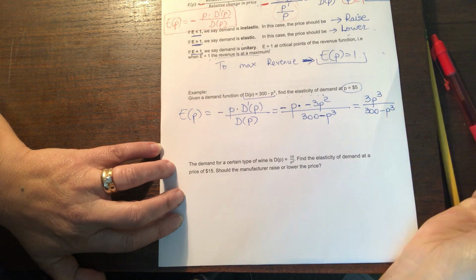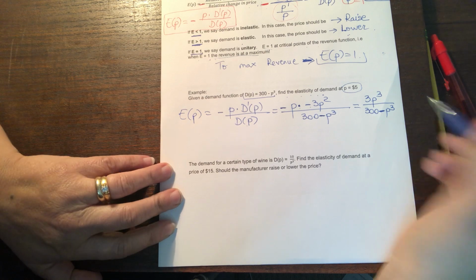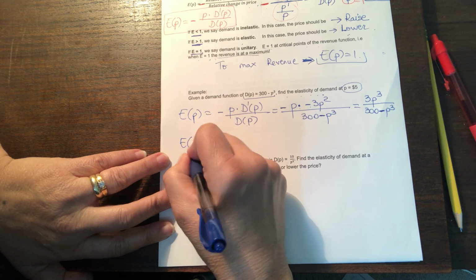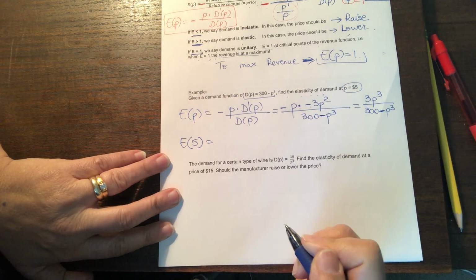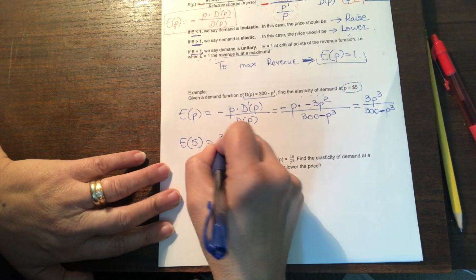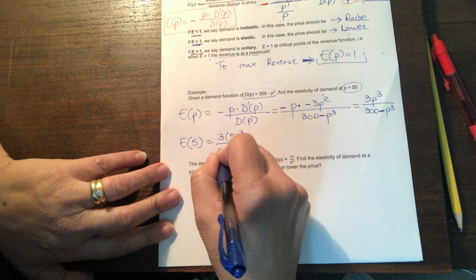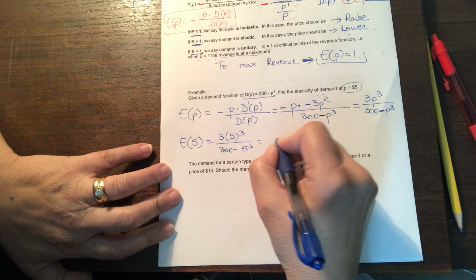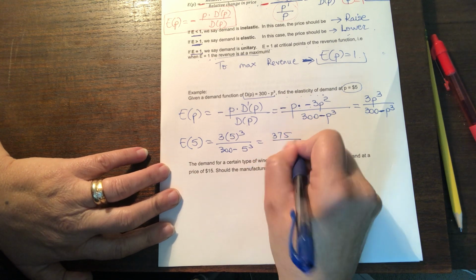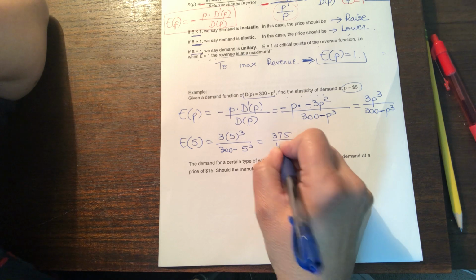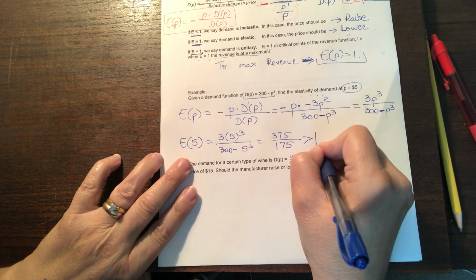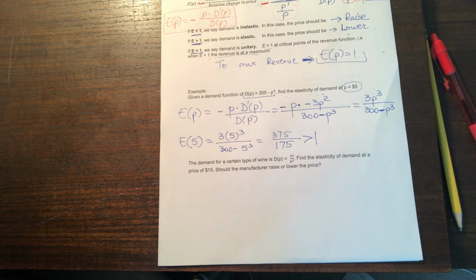So as I said, don't go reducing anything. This isn't a product, so you can't reduce common factors. This is not a product. Okay, however, it says find specifically the elasticity of demand at 5. So let's plug in 5 into this function. So I have 3 times 5 cubed over 300 minus 5 cubed. Put this in your calculator: it's 375 over 300 minus 125, that's 175. I don't even really care what this value is, because all I want to know is whether it is more than 1 or less than 1. So sure enough, it is more than 1.